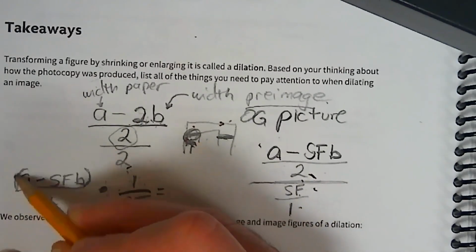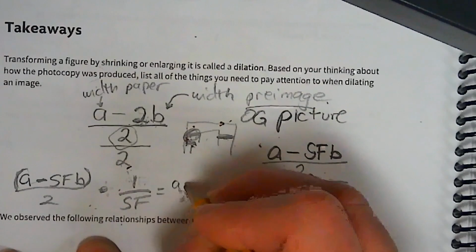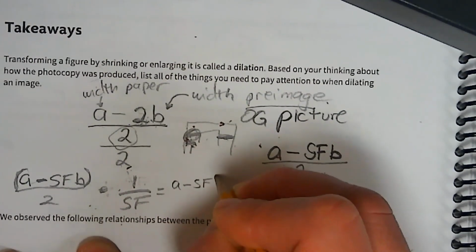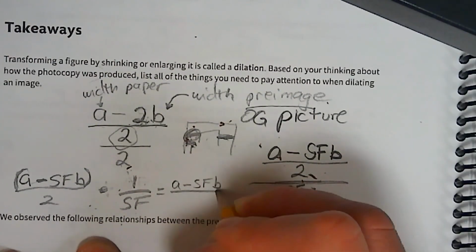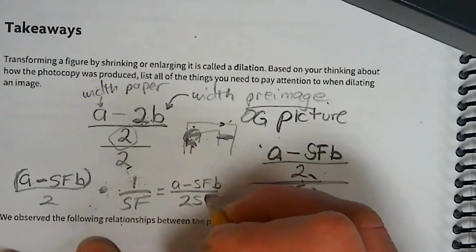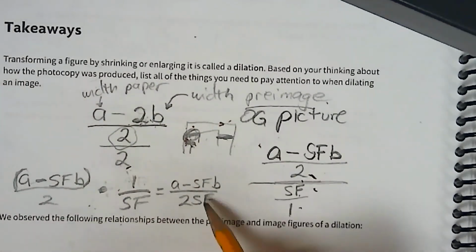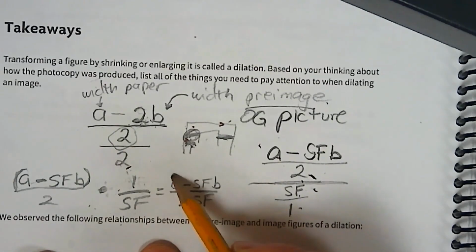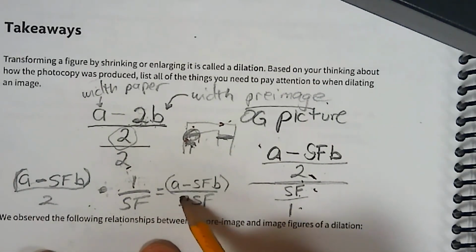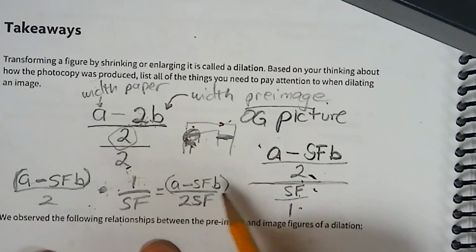Remember, fraction bars create groups. So we get A minus SFB over 2 times scale factor. And you might think you could cancel that, but you cannot cancel that because of the grouping. We don't know how much SF is inside this A, and these both are getting divided, so we just leave it like this.